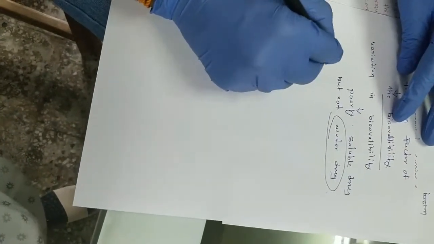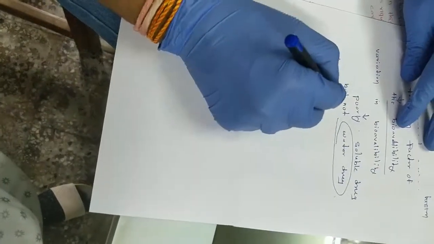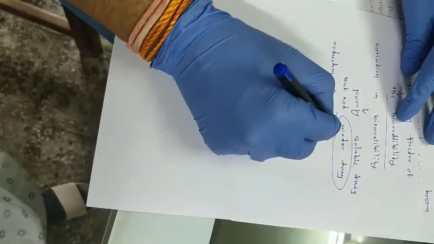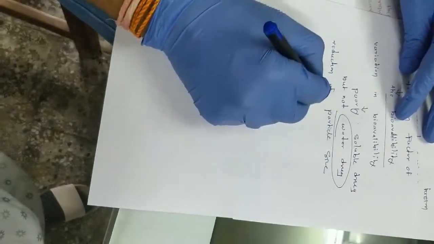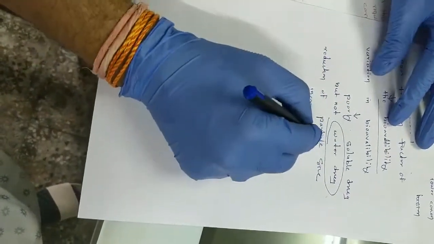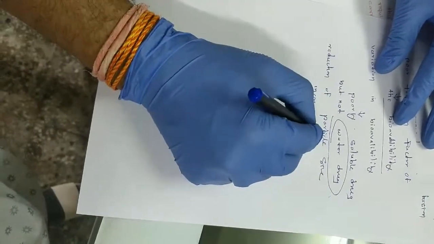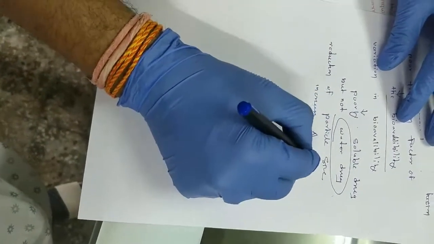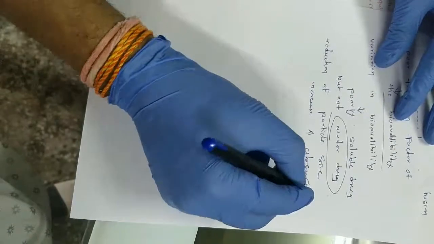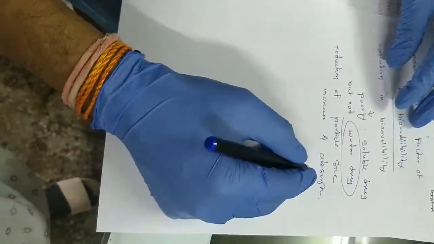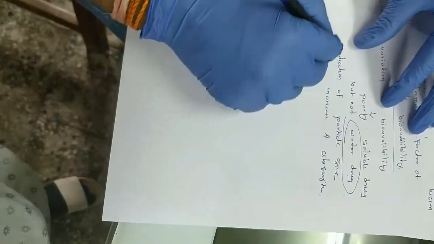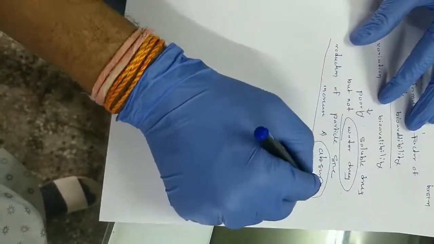Reduction of particle size increases the absorption rate. With small particle size and a large absorbing surface area, absorption may be increased.